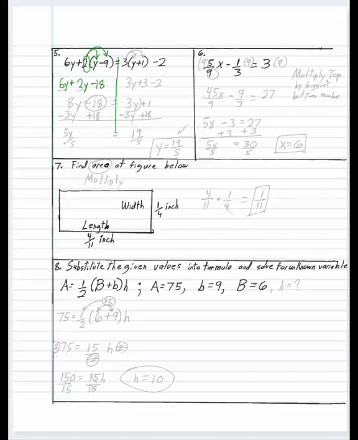Then from here, the like terms 6y and 2y may combine to give us 8y. So we have 8y minus 18. At this point, we can't combine any like terms, so let's just leave it as 8y minus 18 for now.